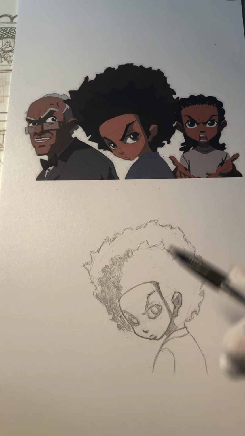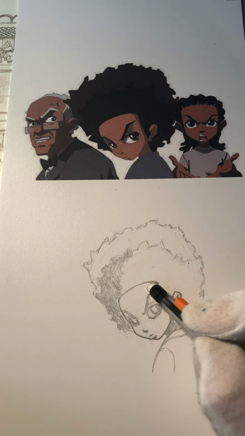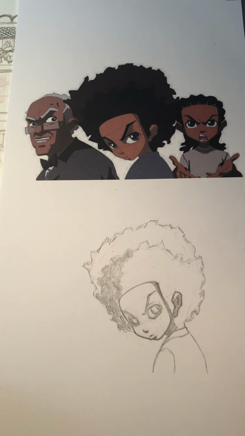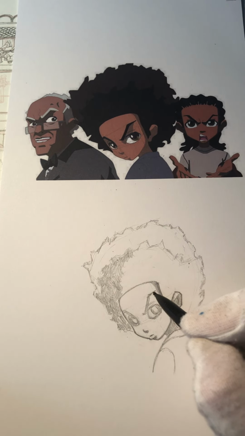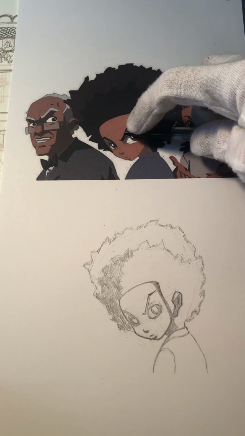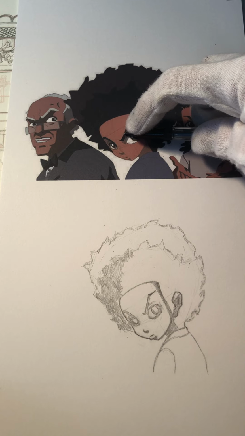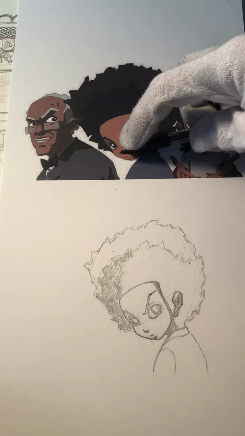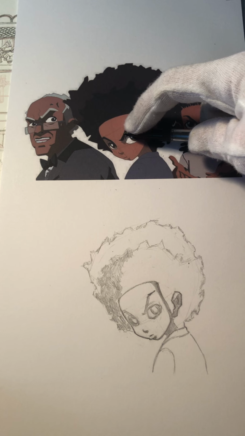Okay, let's refine some of his facial features. His eyebrow is pretty pointed, so I'll just clean that up a little bit. The thickness of his eyebrow, you can measure that and then use some other indication of the scale.